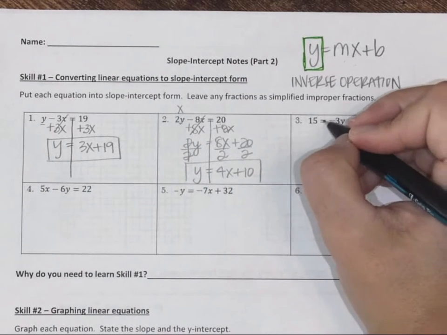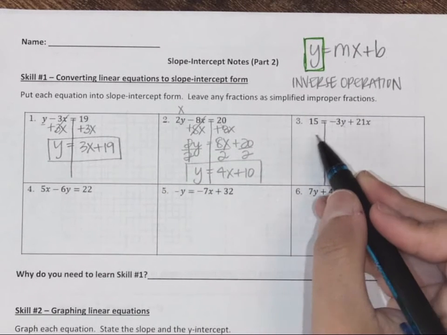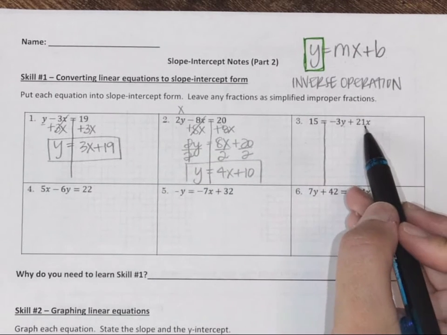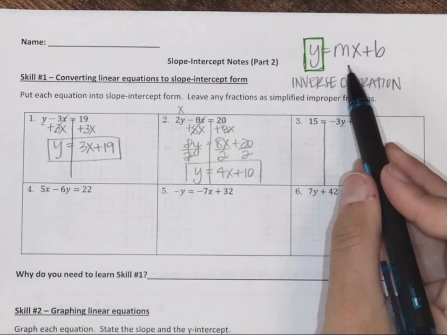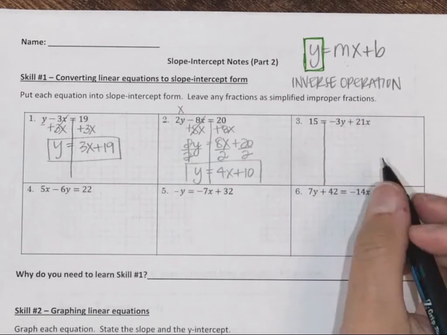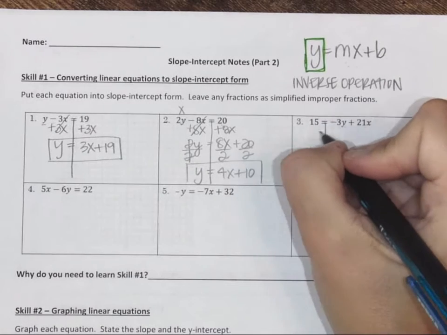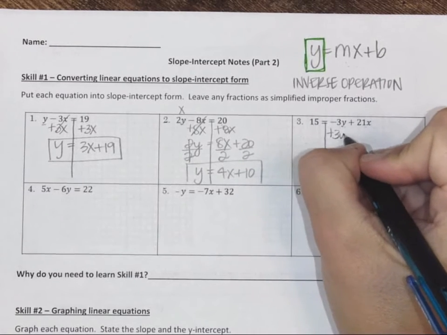And then that equation we can graph. Number 3. We need to get our y term on the left side. The 21x, the mx part is where we want it to be. The 15, we need to get it on that side as well. So we can do this all in one step. So we want to move that negative 3y to the left first. So we're going to add 3y.